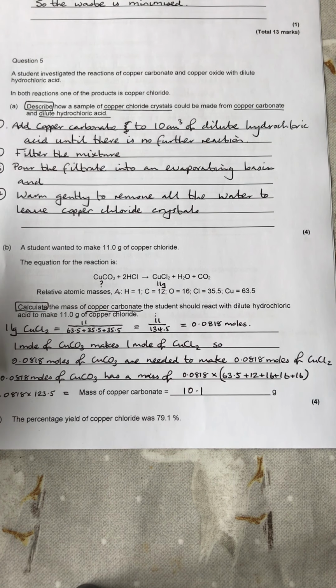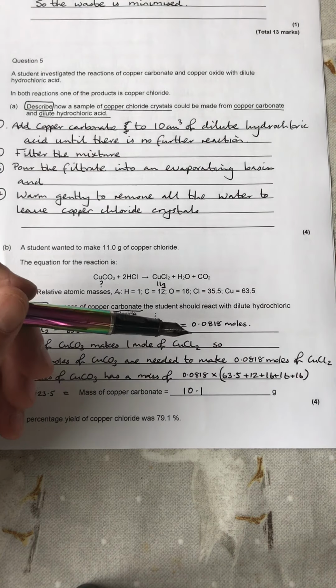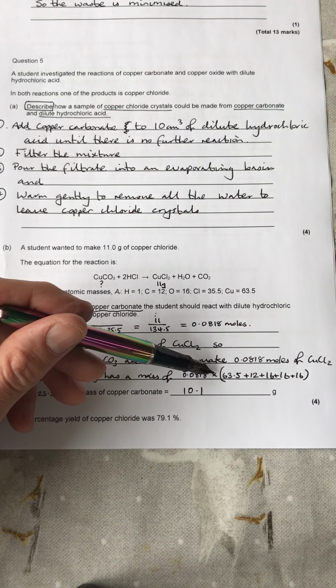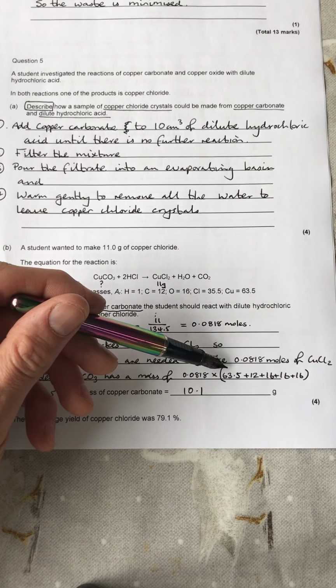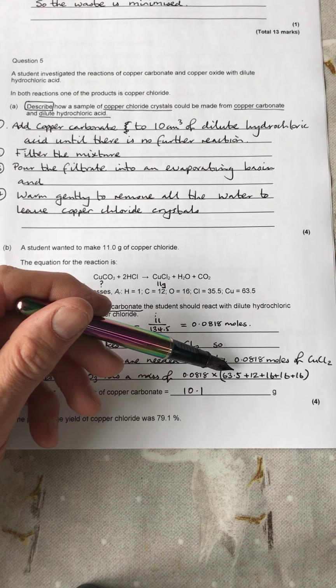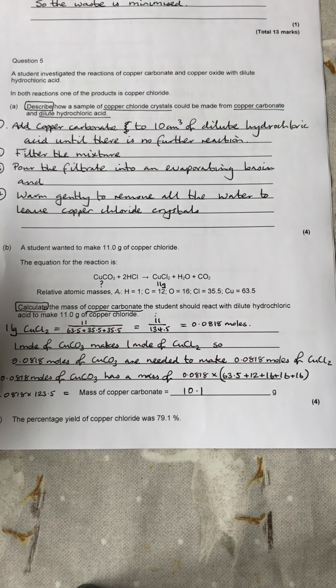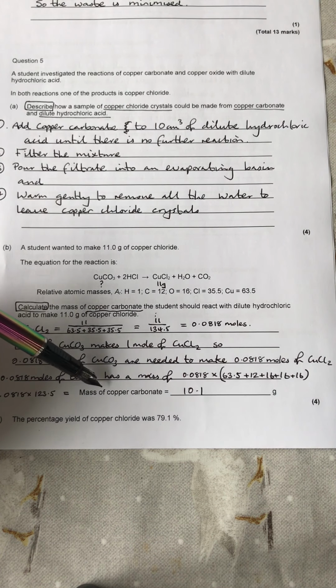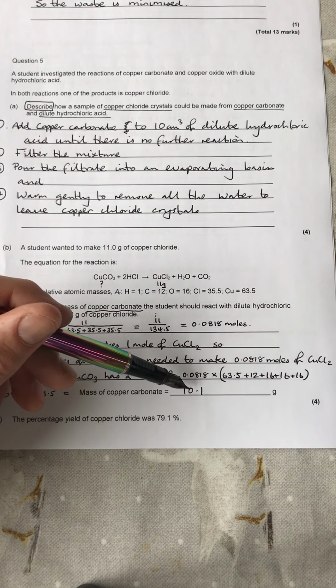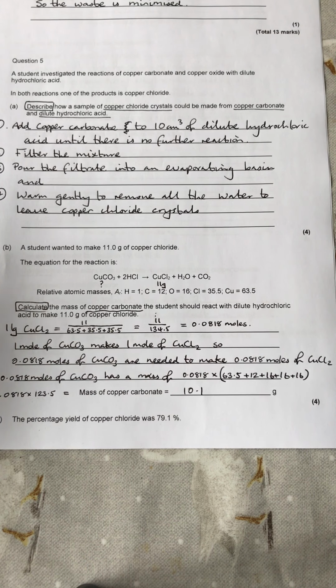So let's do the number crunching here. 0.0818 moles multiplied by the mass of the copper carbonate. So that's 0.0818 multiplied by 123.5. So the mass of copper carbonate needed is 10.1 grams.